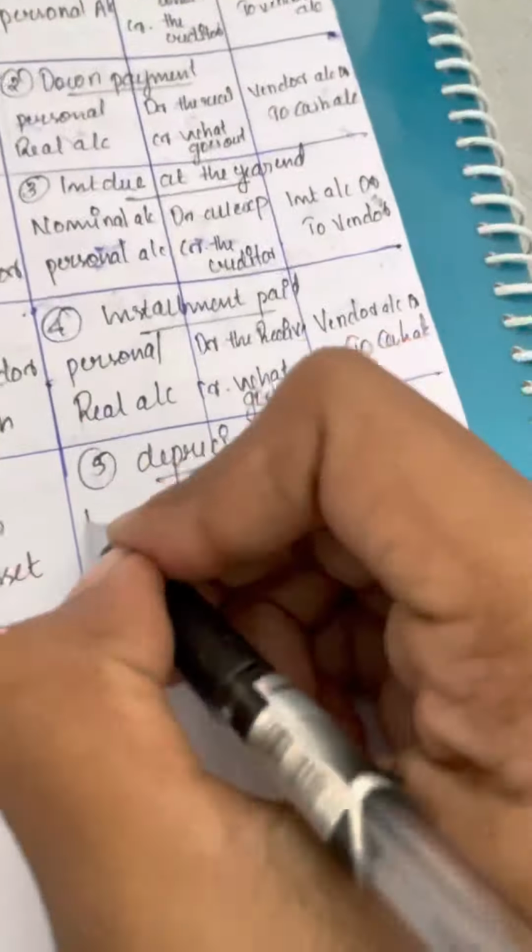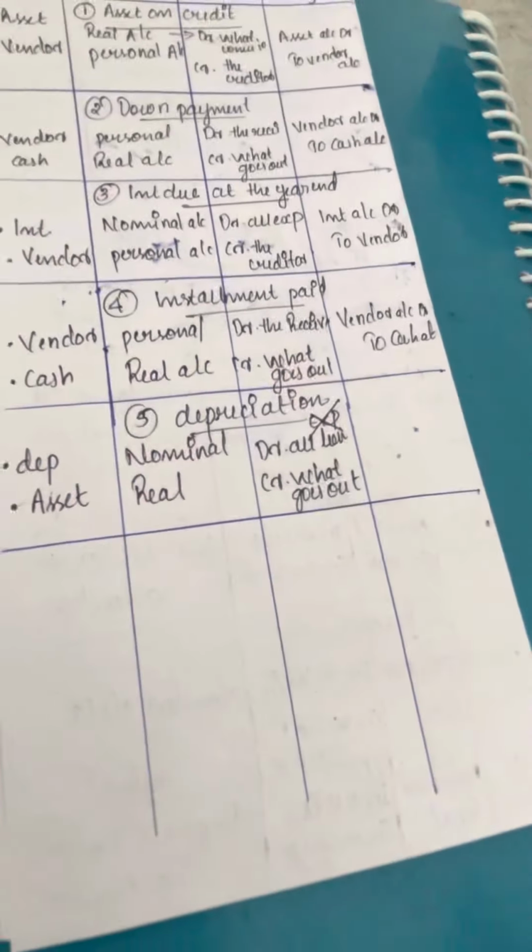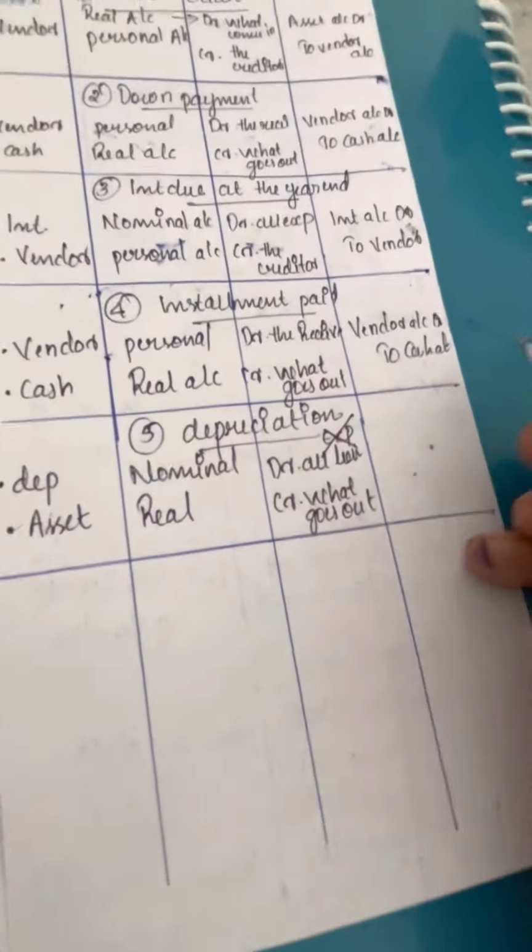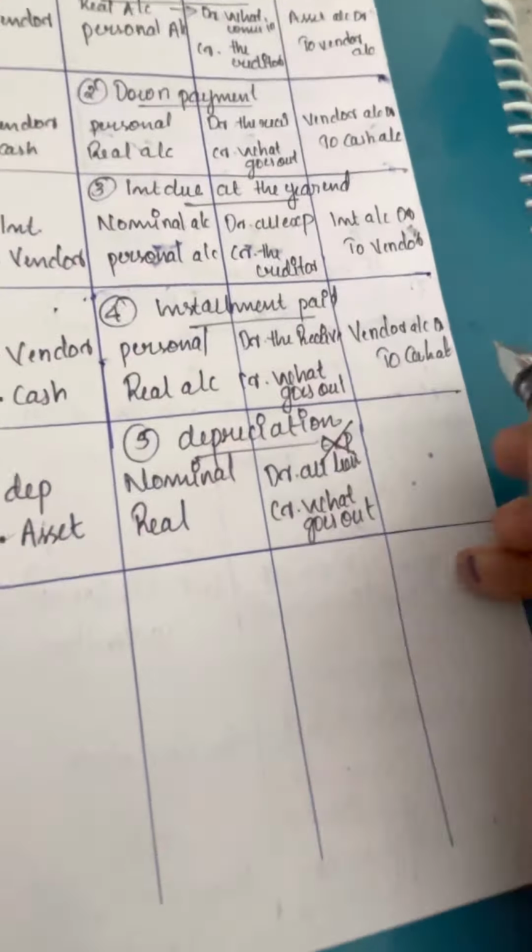Here it's not an expense because it is not in the form of cash, so depreciation is debit all losses. Asset: credit what goes out. Due to depreciation, the value of the asset is reduced. That's the reason we credit the asset. So the journal entry is depreciation account debit to asset.